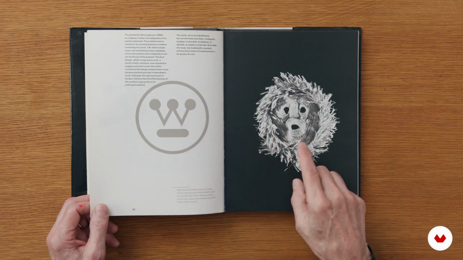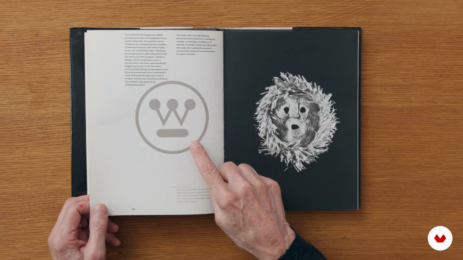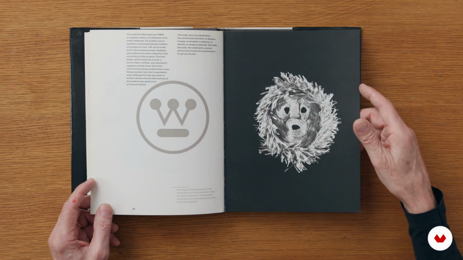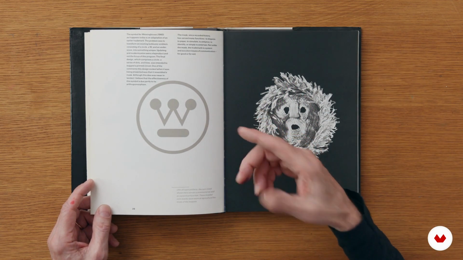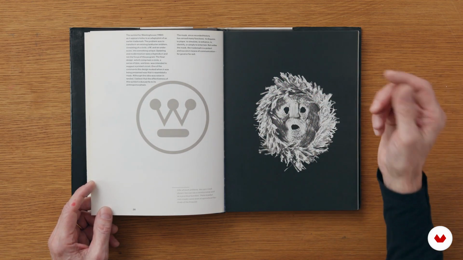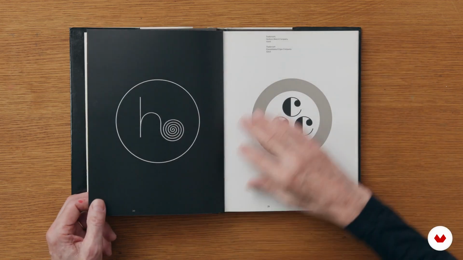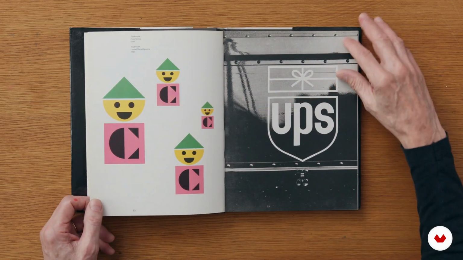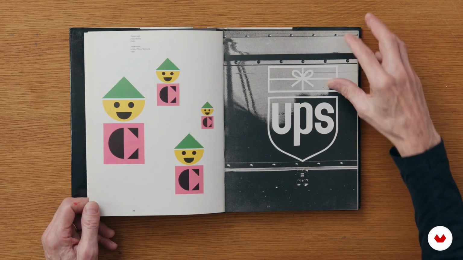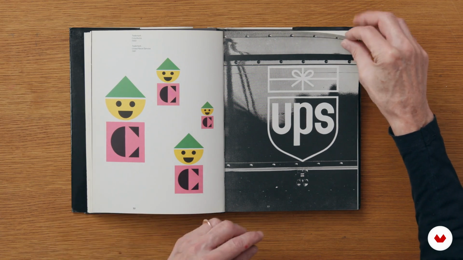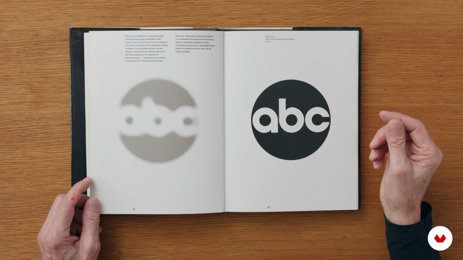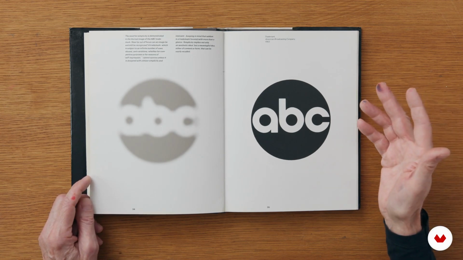This beautiful idea for the Westinghouse logo, coming from a mask, that was his inspiration. And you see that in this design. It's a circuit board, it's a W for Westinghouse, but it's also a face. The very famous UPS logo, which no longer exists. Color forms, and the ABC logo. Probably one of the best logos that he designed.